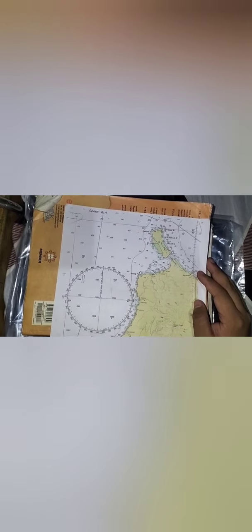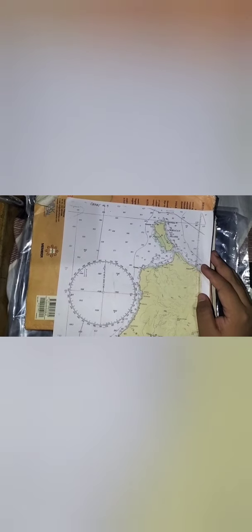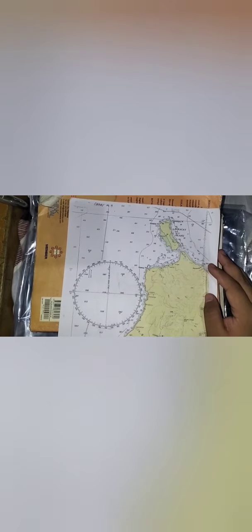At 15:54 hours, Nasong Port Lighthouse bears 030 degrees relative. After 30 minutes, Nasong Port Lighthouse bears 90 degrees relative.